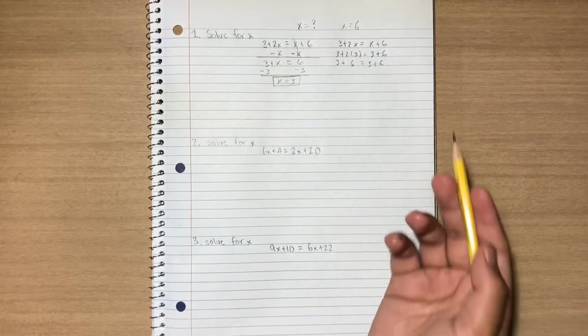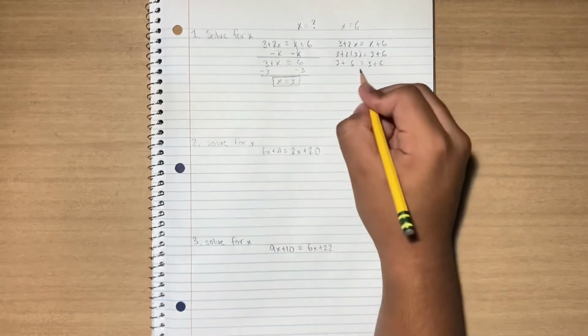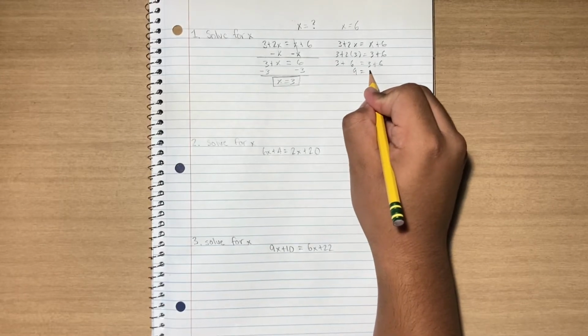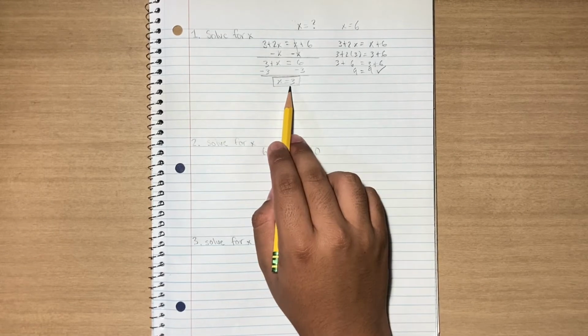Now we can see on both sides that it says the exact same thing. 3 plus 6 is equal to 3 plus 6, and that gets a total of 9 is equal to 9. We can check mark that because both sides are equal to each other, meaning that this is right.